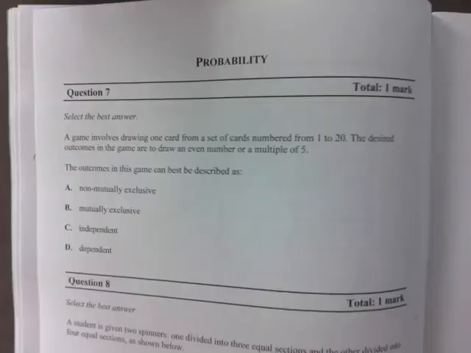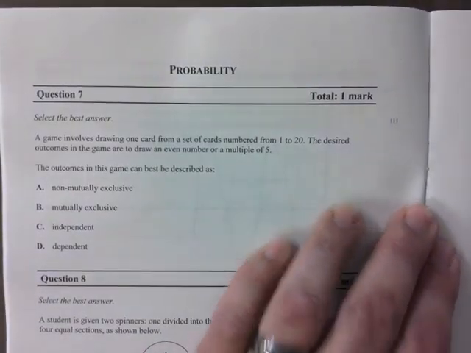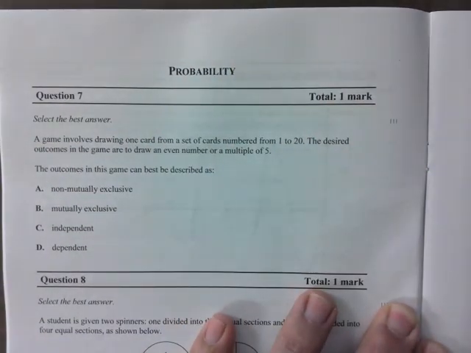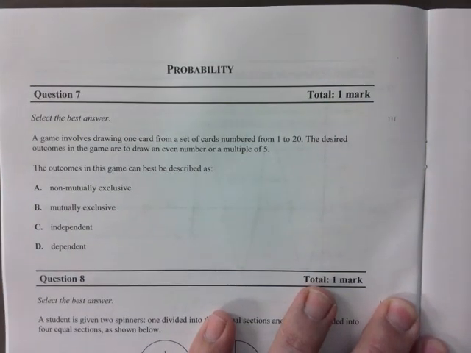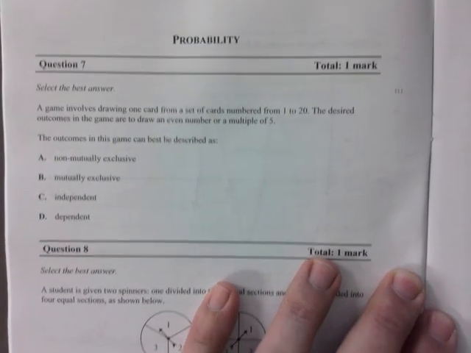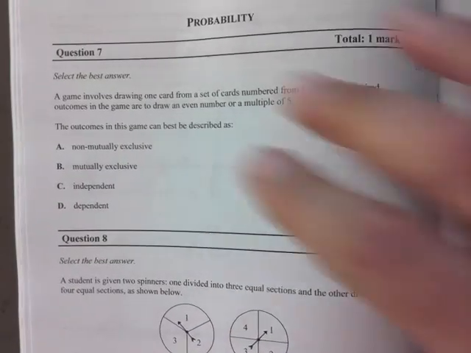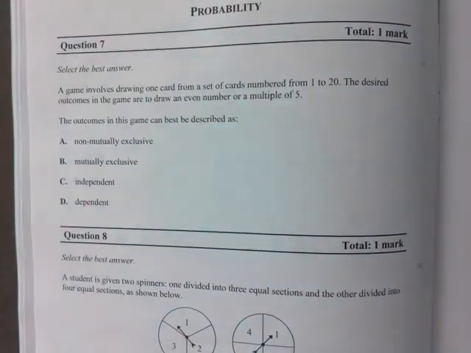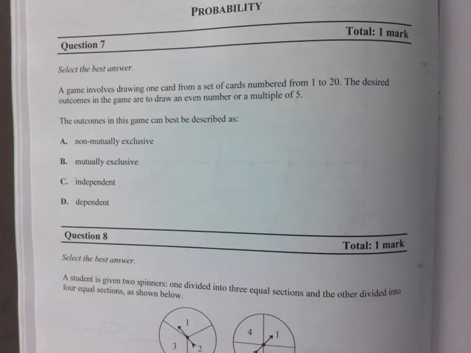Let's go to probability here. Select the best answer. I would like you to read that one and do that. Try this one yourselves, because it's very wordy, and I think you could figure that out.